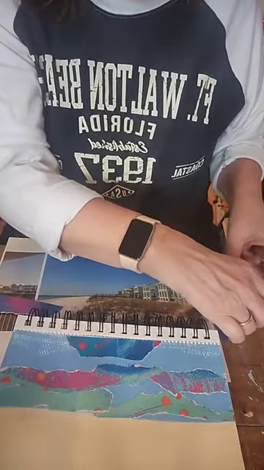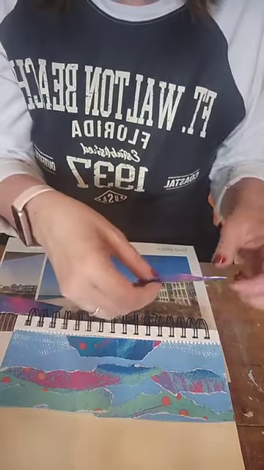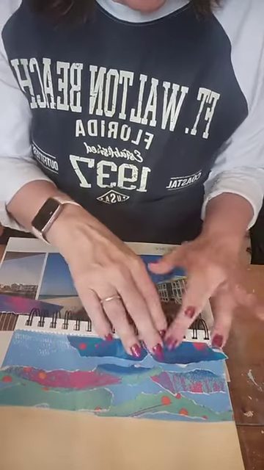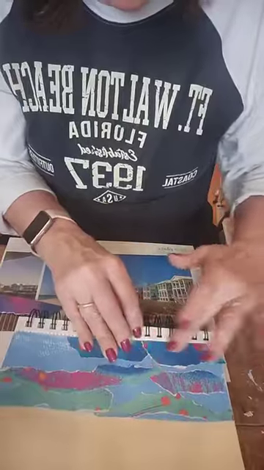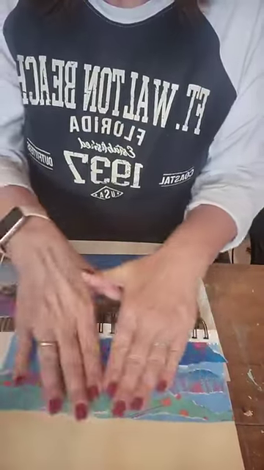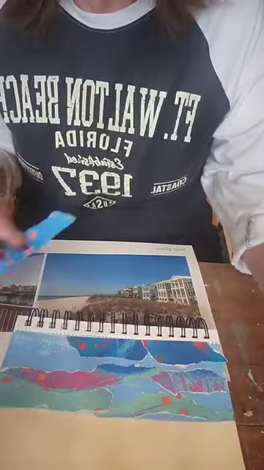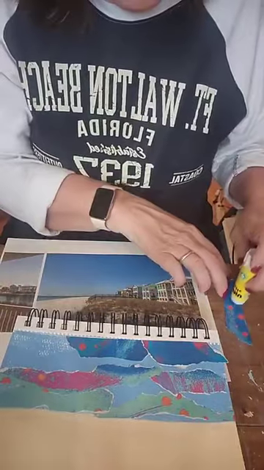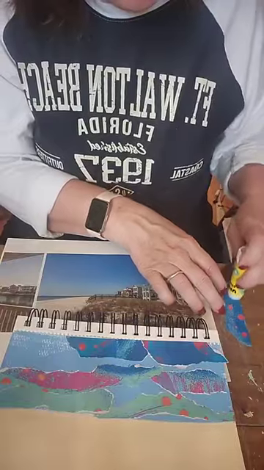So I'm just using my glue stick. Some people, when they're doing collage, like to use matte medium. I do sometimes, but I really prefer a glue stick just because now I don't have anything over top of this and it dries quicker. Yeah, I just like using the glue stick.